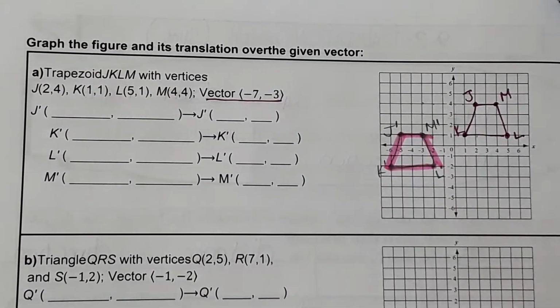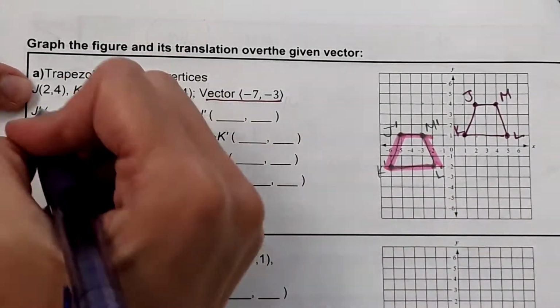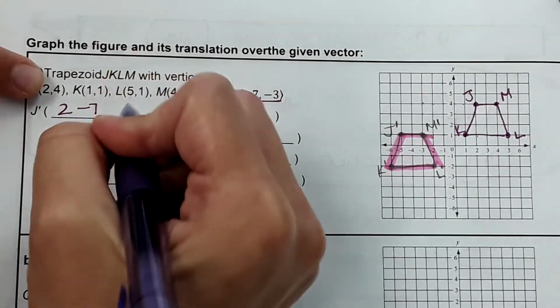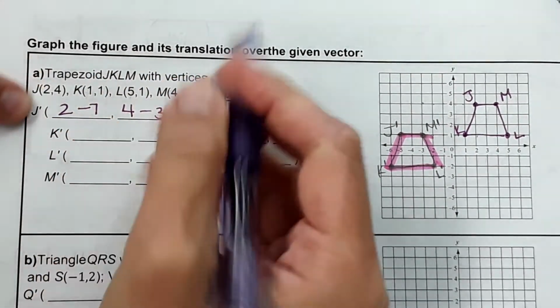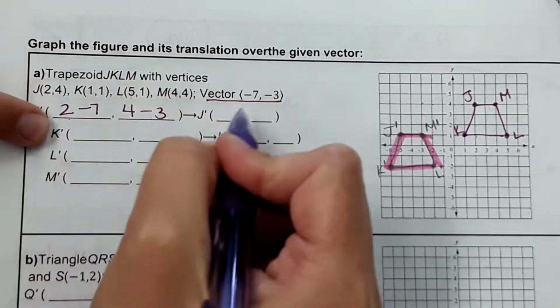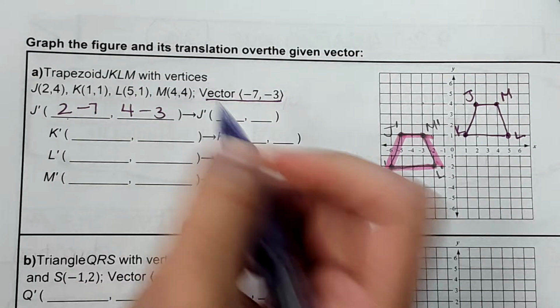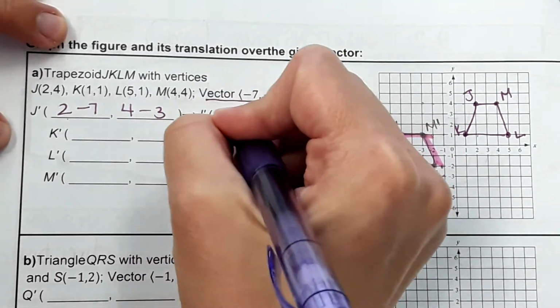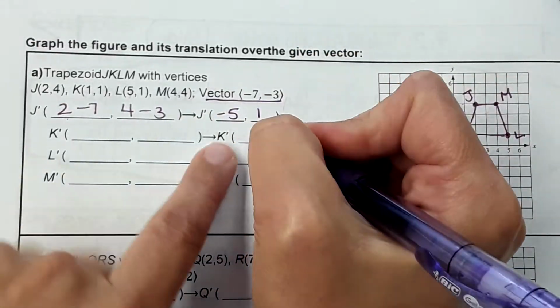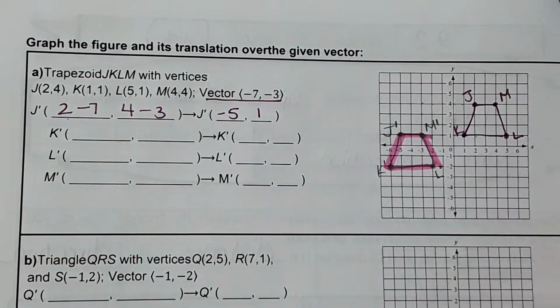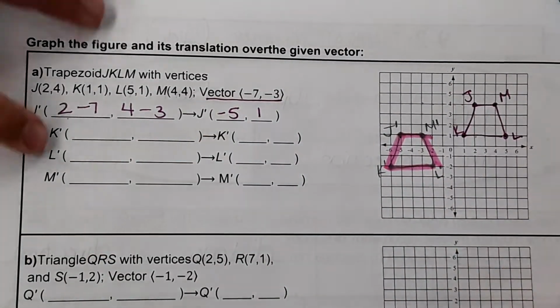The other way to do this would be by doing math. So for J, it would be 2 minus 7 and then 4 minus 3. I just took these points, 2 and 4, and then I subtracted 7 for the horizontal change and subtracted 3 for the vertical change. I get the point -5, 1, and sure enough, that's where we graph J prime.